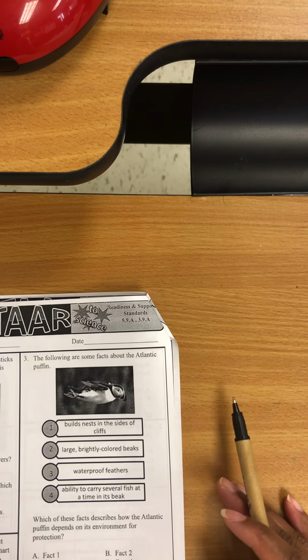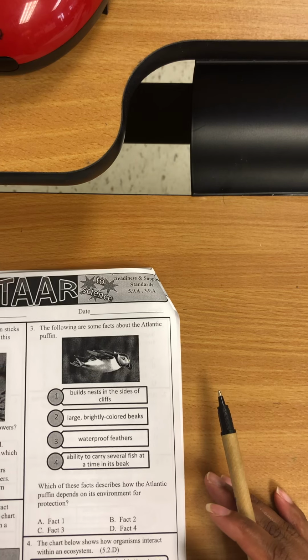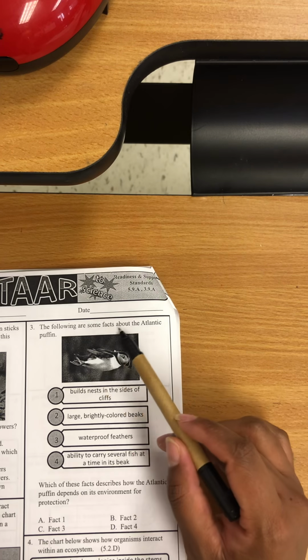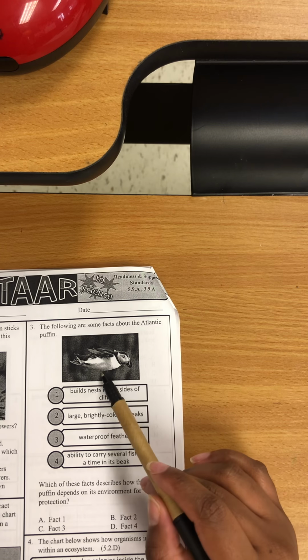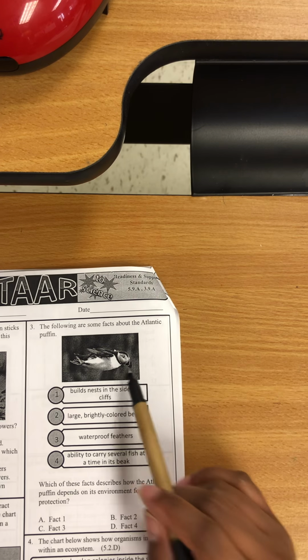Number 3. The following are some facts about the Atlantic puffin. The Atlantic puffin is a type of bird, shown in the picture here.